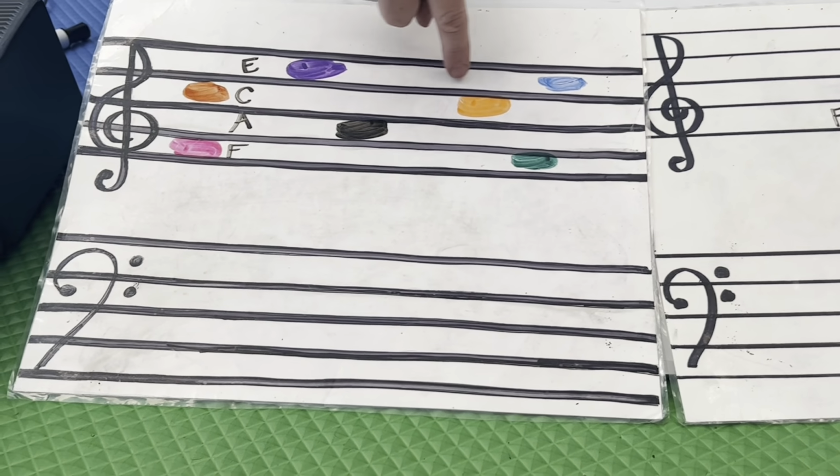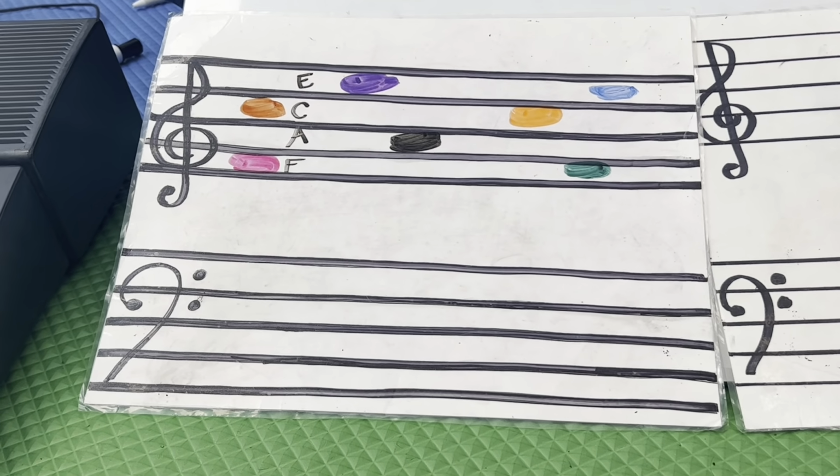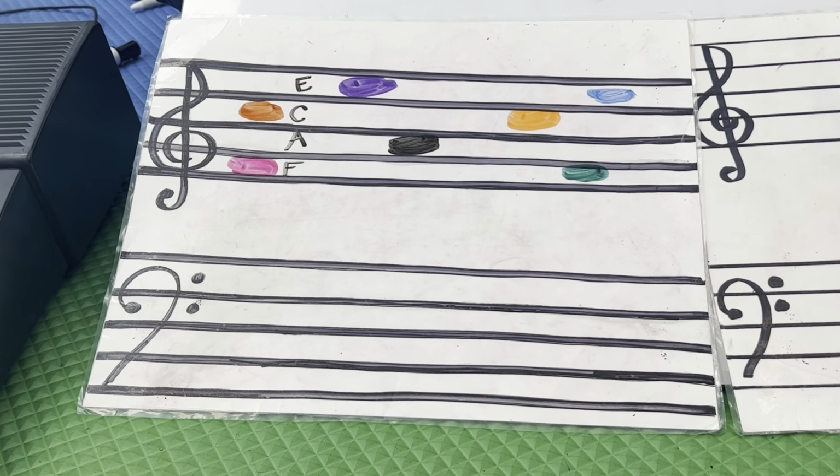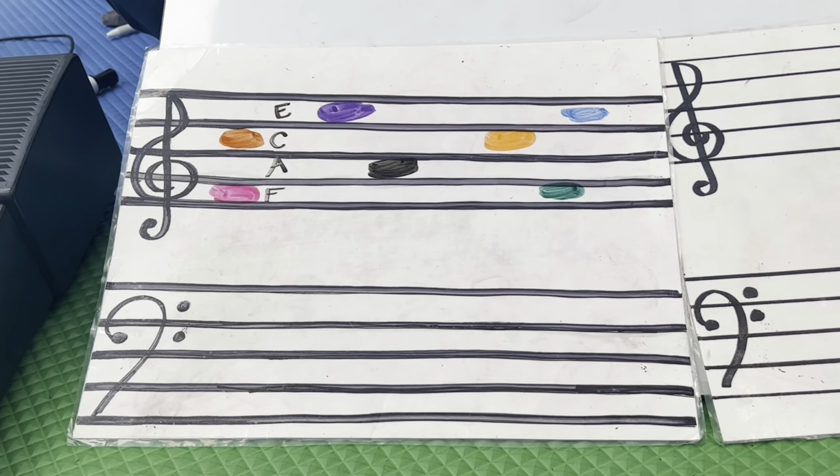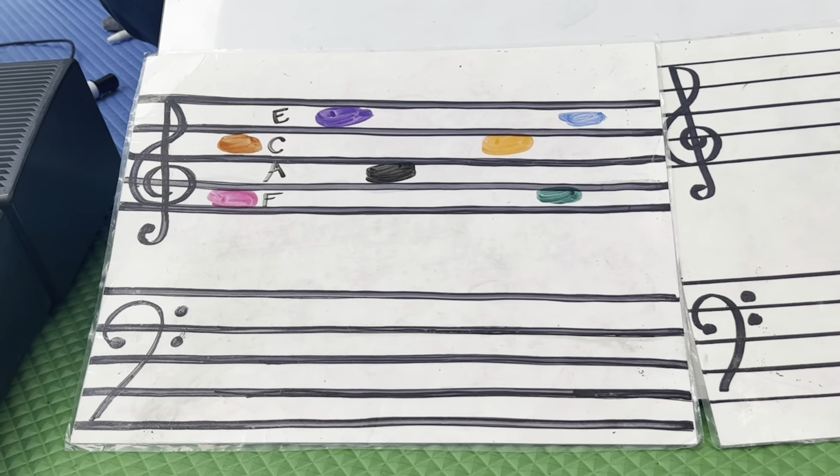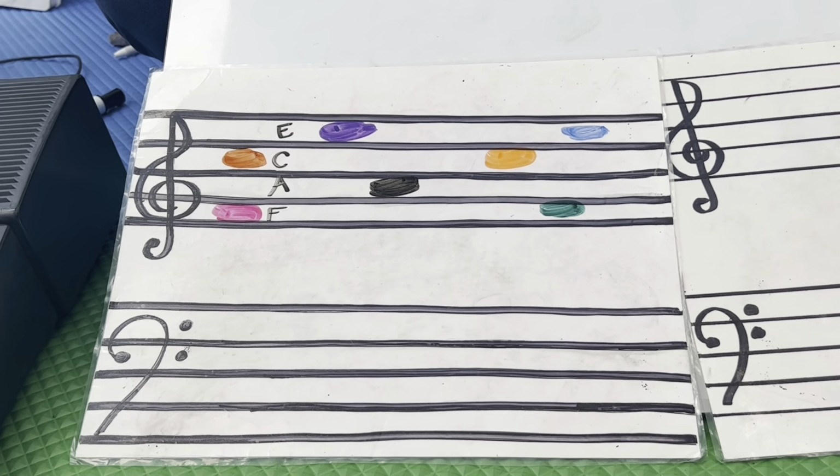And then the top note, F-A-C-E. These are E's, aren't they? All right, let's try it like this. We'll just do a couple quick ones. Sloan, what's the name of the black note? What's the name of the blue note?